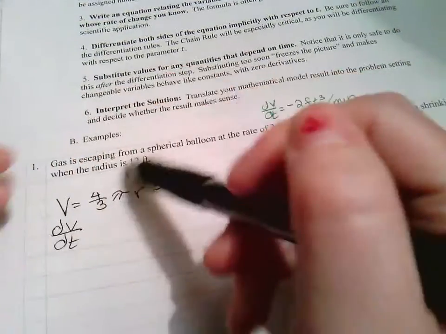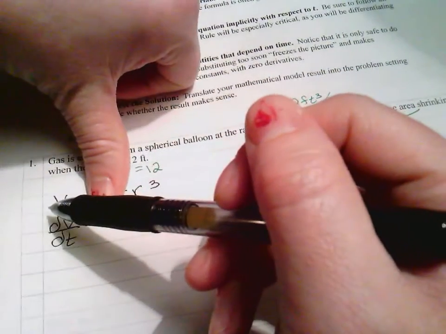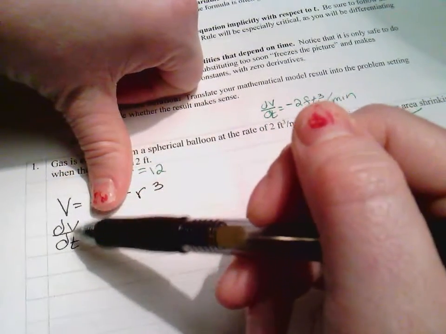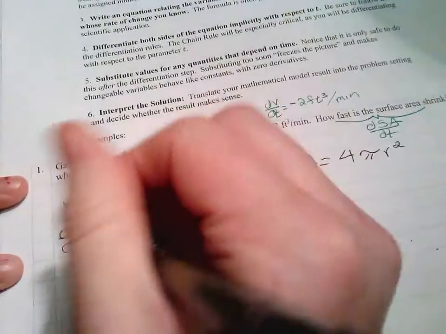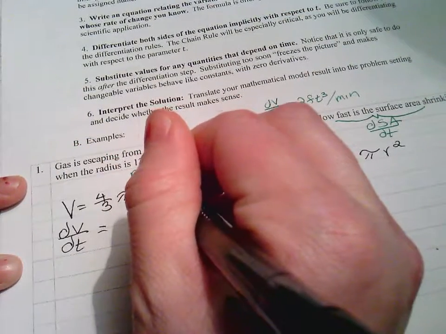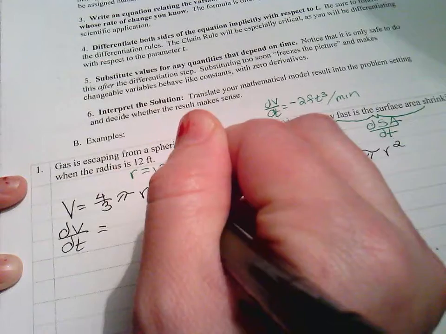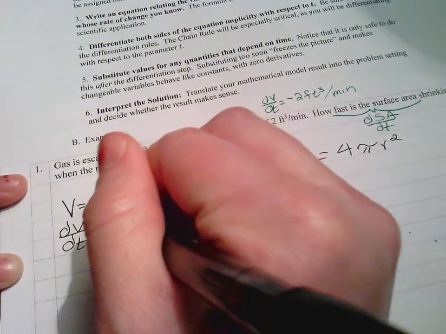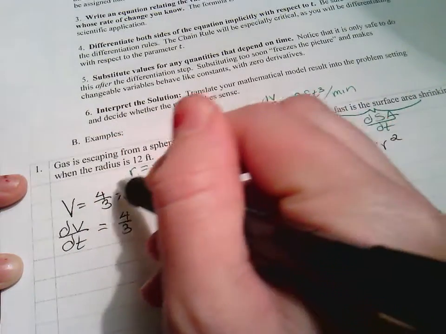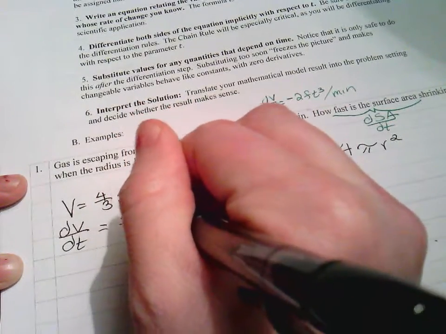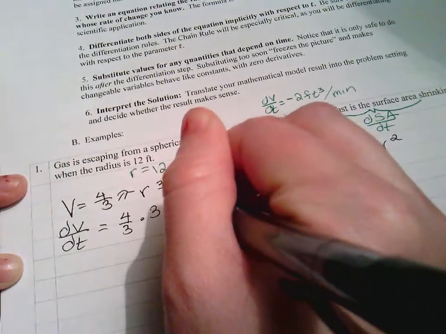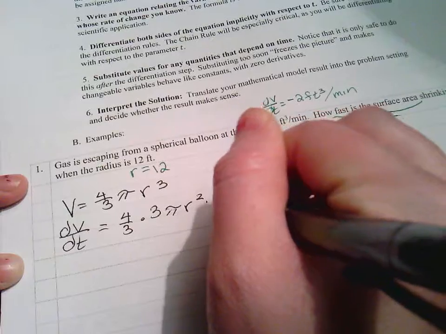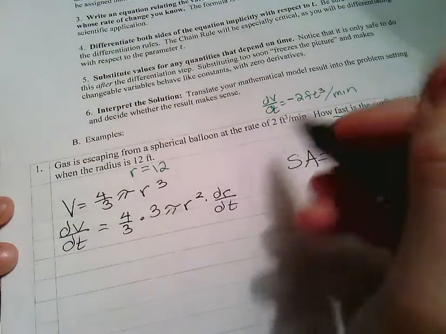This is like saying the derivative of x. The derivative of x is just 1, so this would be 1 times dV over dt. You could also call this V prime. Equals, your variable you're looking at. So you're going to do 4/3 times 3 minus 2. You're differentiating r, so you bring the 3 over here: 4/3 pi r squared times dr over dt. Every time we differentiate a variable, you have to write that.